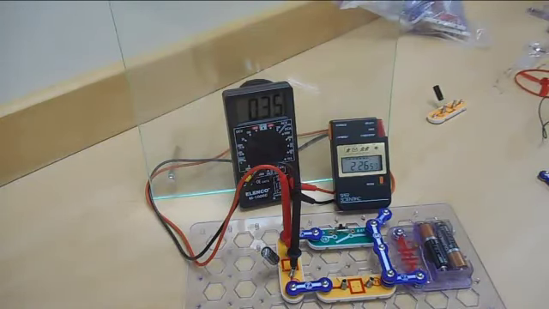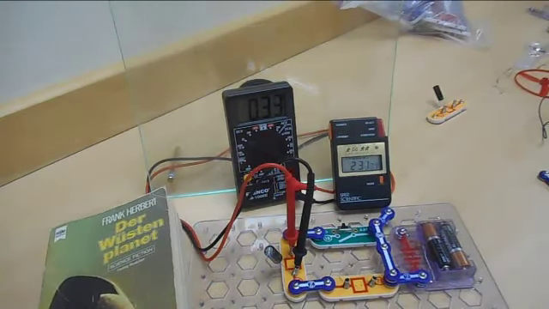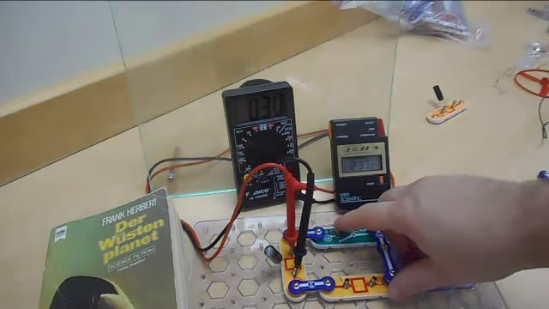All right, and take the last measurement right now, or 1 second before that. All right, got the second capacitor done.